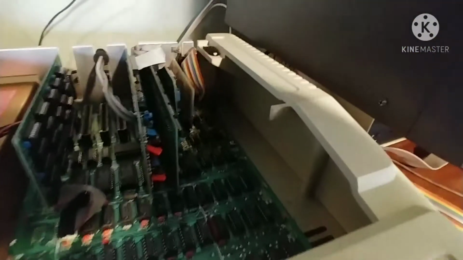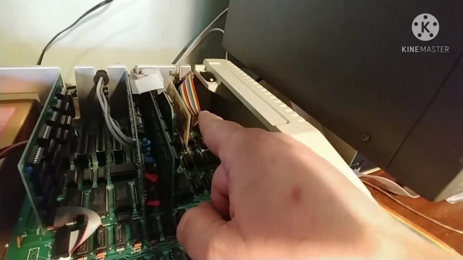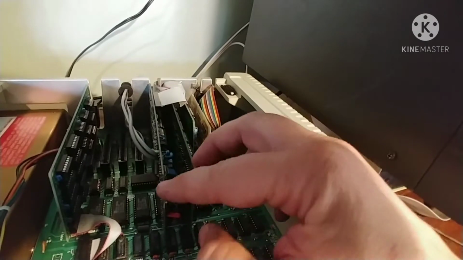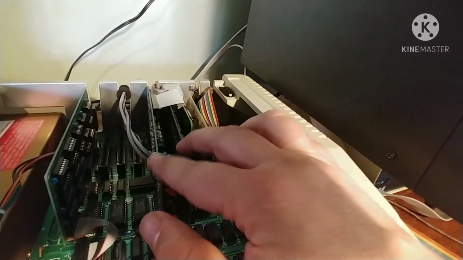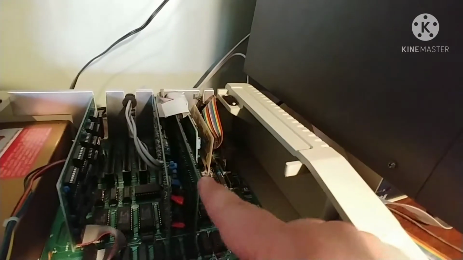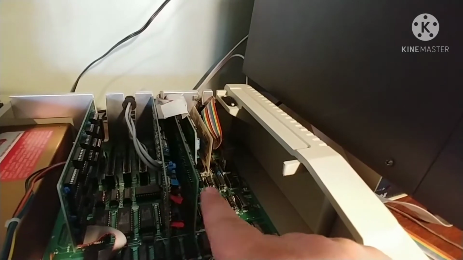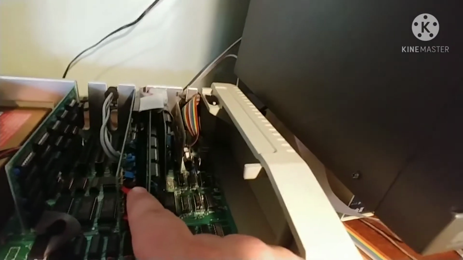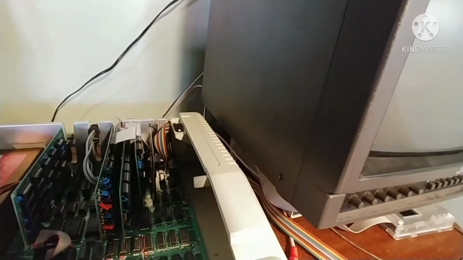This keyboard sends performance signals of notes and presses into the software, and it uses these two cards here. These two cards are what is known as the Mountain Computers system.